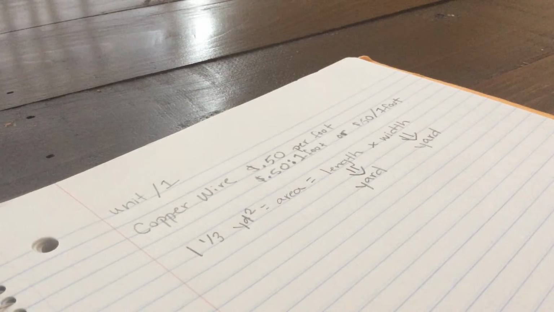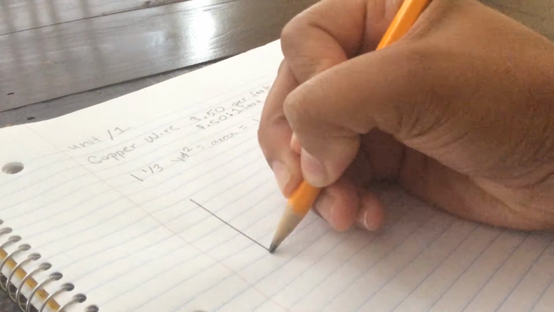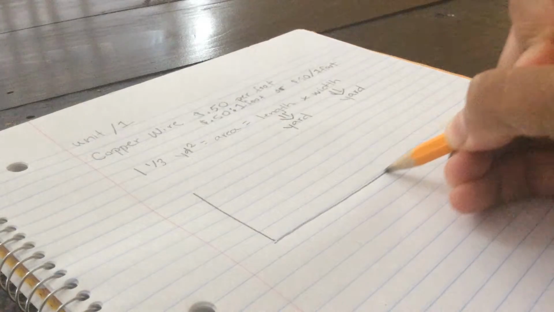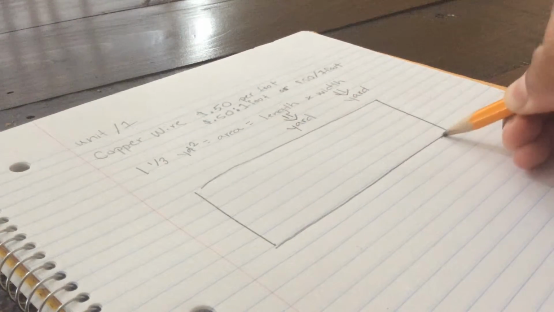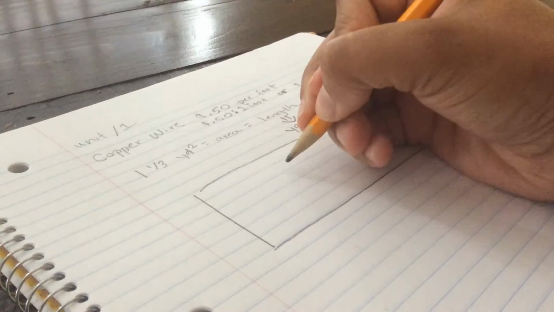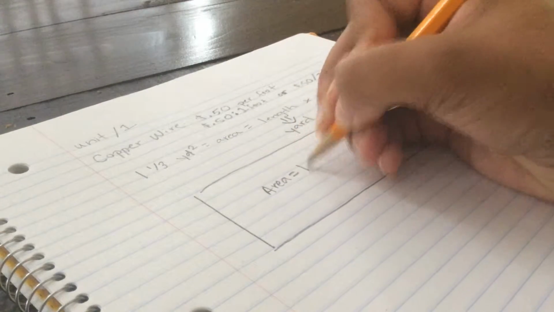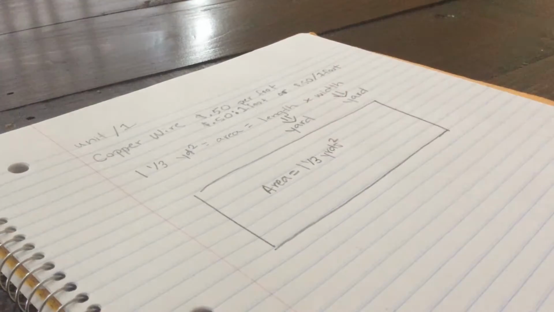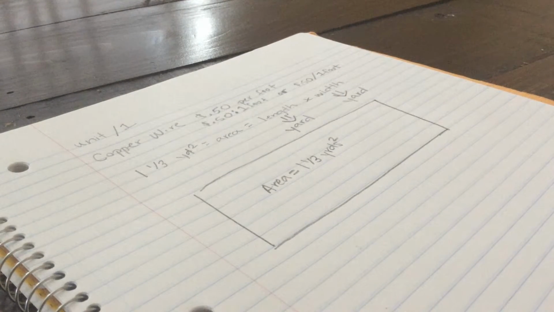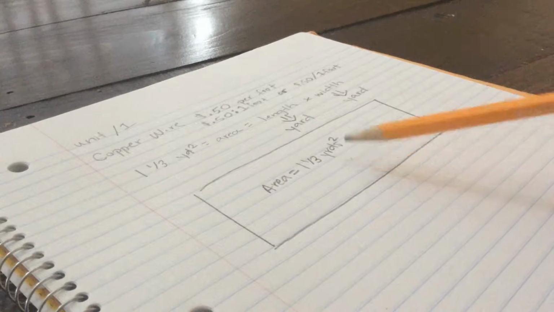So let's draw out what that looks like. So let's say we have our blackboard, right? And this is our standard rectangular blackboard, right? All right. So we know that the total area of this blackboard equals 1 1/3 square yards, right? Well, how did they get that? How did they get the area to equal 1 1/3 yards?